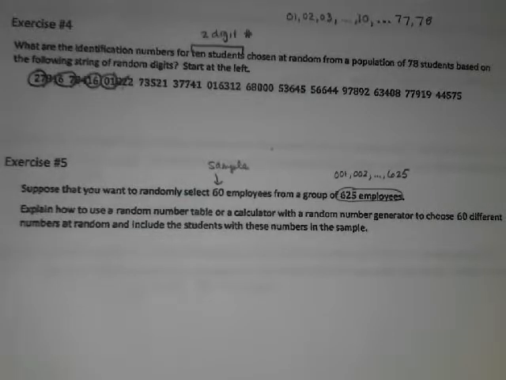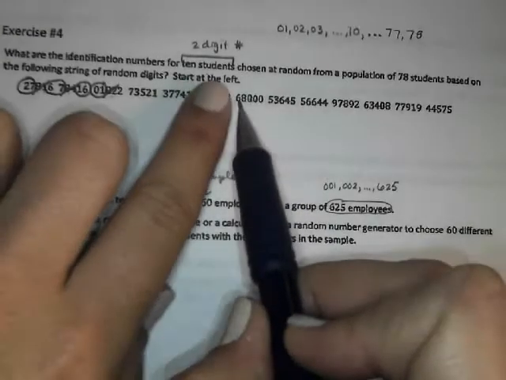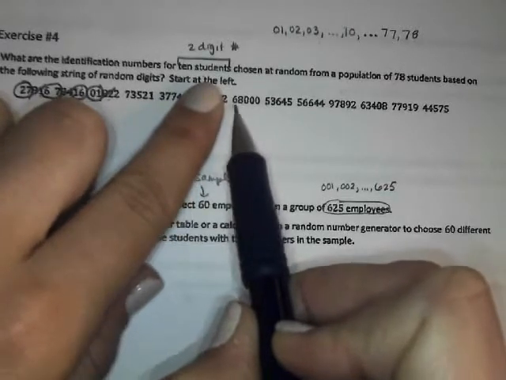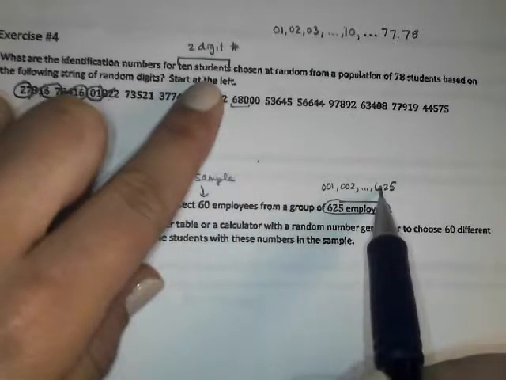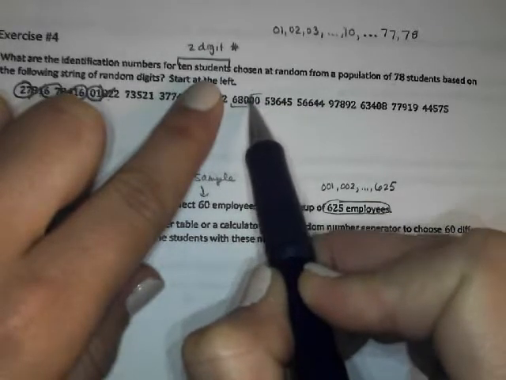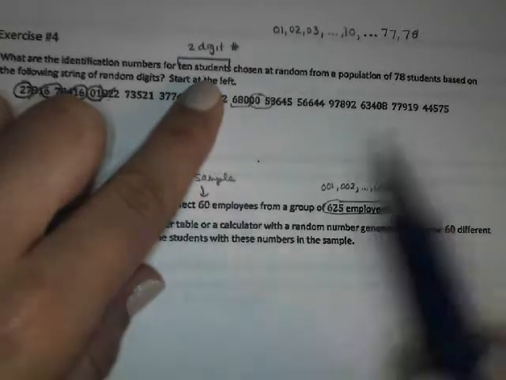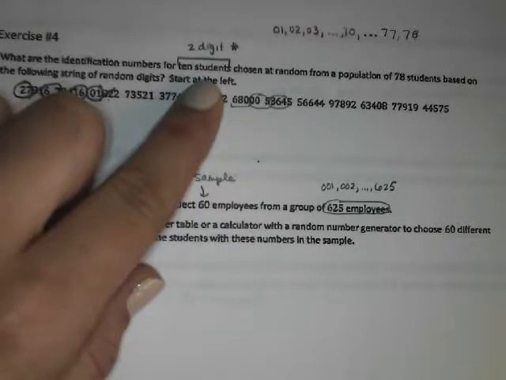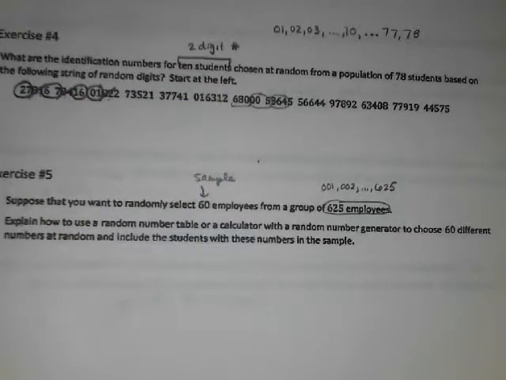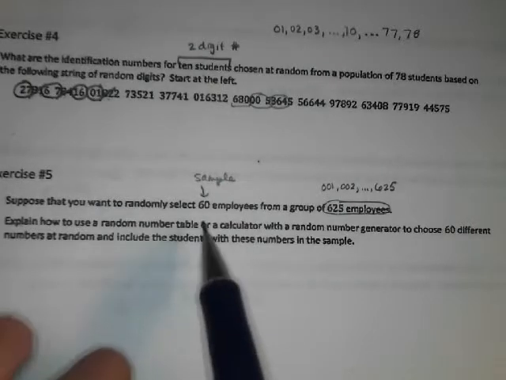And then, if we had a string of numbers, like if we went up here and we started with this one, we would look at a string of 3, 680. Our list doesn't go up to 680. 005 would be person number 5, so that's good. 364 would be person number 364, that's good. And depending on how many people are in your population, that dictates how many digits are in their identification number. Okay? And then we would choose 60.